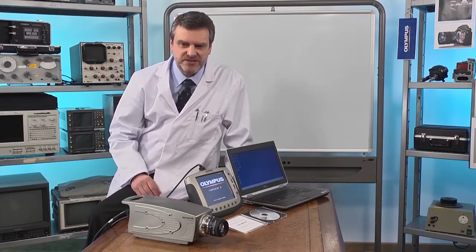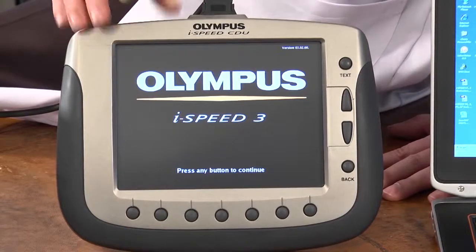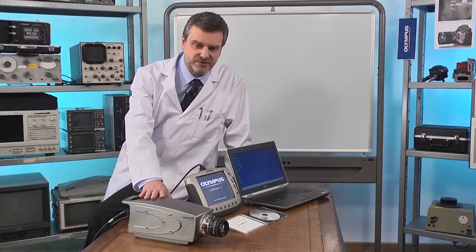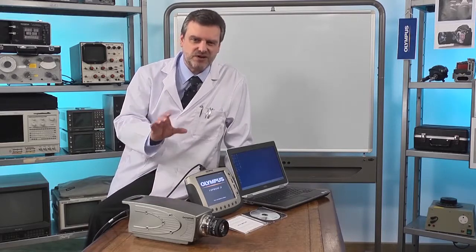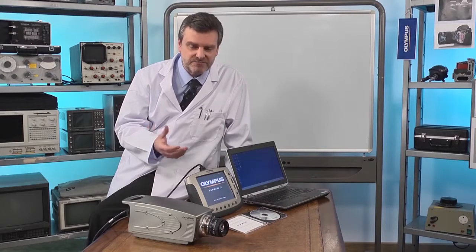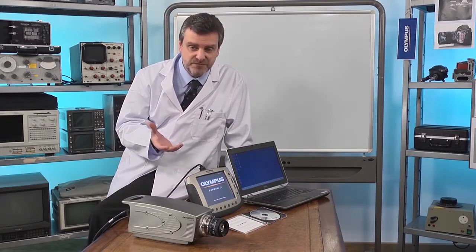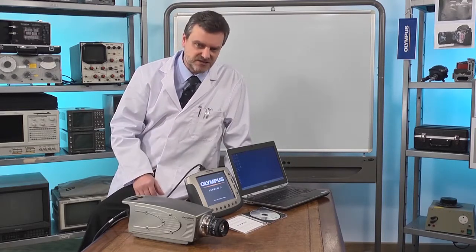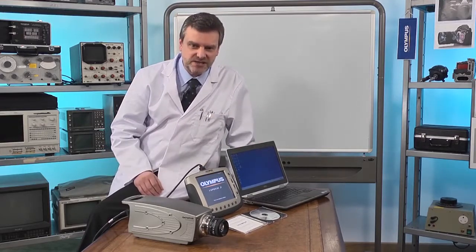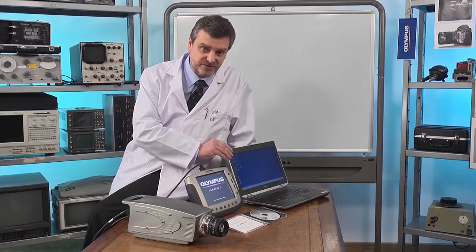Most of our customers find that the CDU is ideal for their needs because it provides an instant and high resolution feedback of what the camera's doing. However, there are times that you can't be near your camera while recording. For example, if you're in a high risk area, such as a car crash test lab or a ballistics range. Under those circumstances, you want to be the other side of an Ethernet cable. And this is where the Olympus software is absolutely ideal for your needs.